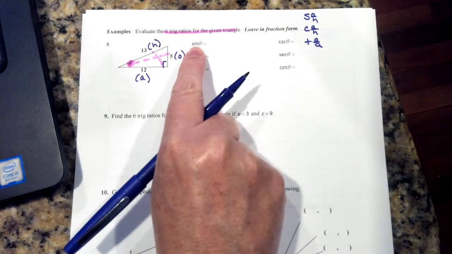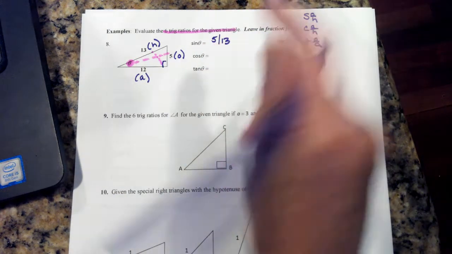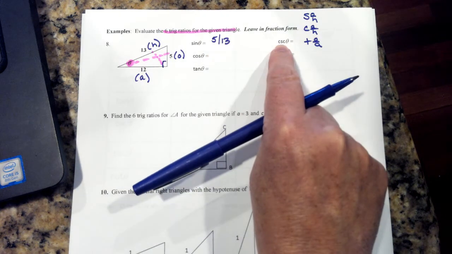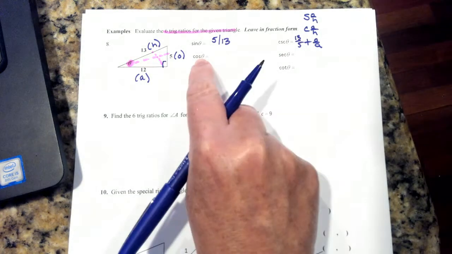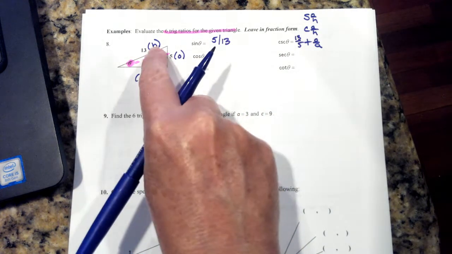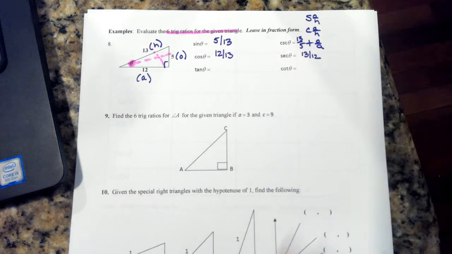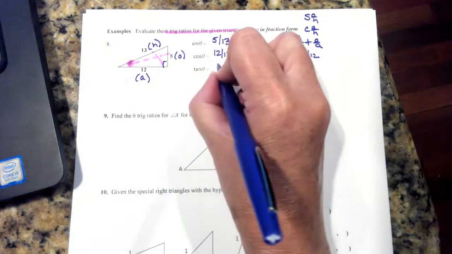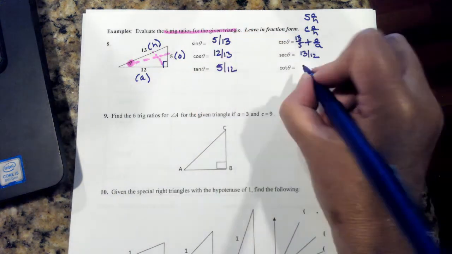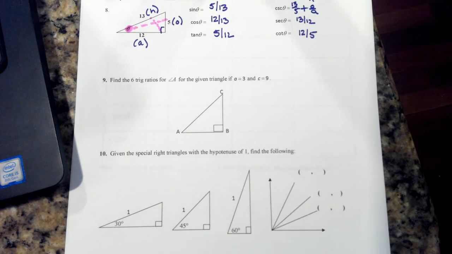So sine is going to be the opposite, which is 5, over the hypotenuse. Well, if you know sine, you know its reciprocal, cosecant, because you're just going to take the reciprocal, so that's going to be 13 over 5. Cosine is the adjacent over hypotenuse, so that's going to be 12 over 13, and secant is 13 over 12. Tangent is the opposite over adjacent, so that's going to be 5/12. And if you do tangent, you know cotangent, which is 12/5. So that's how you would find your trig ratios.